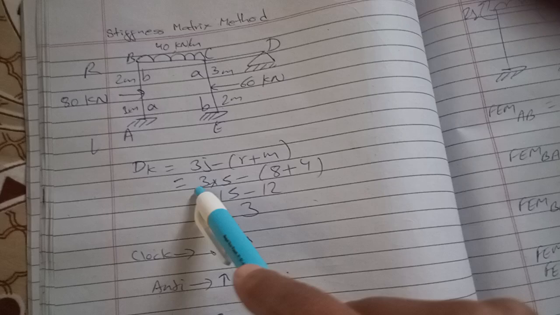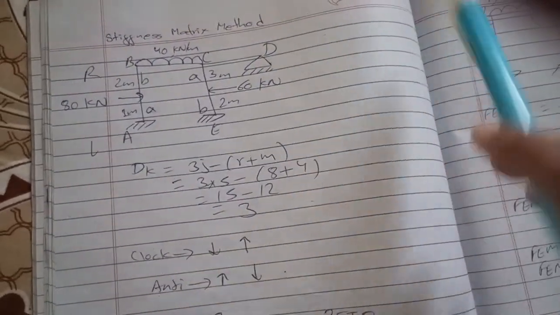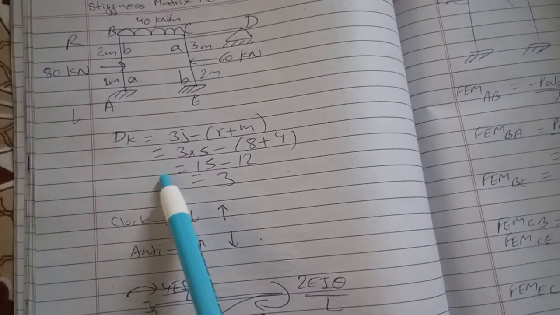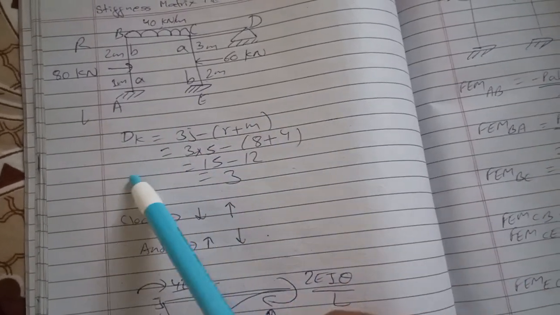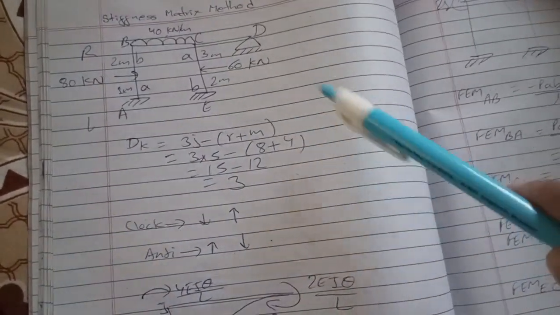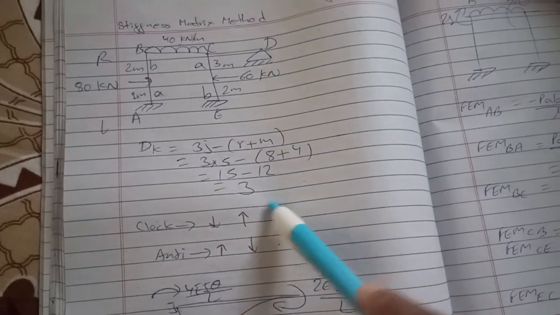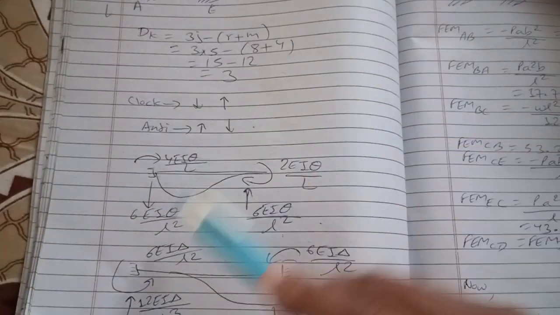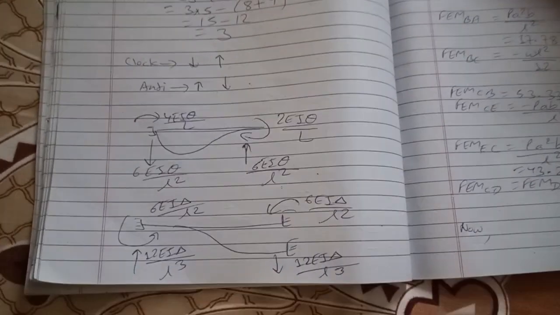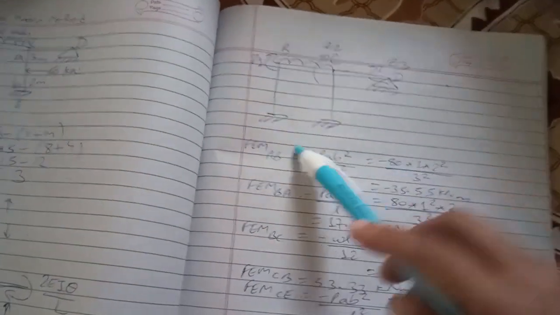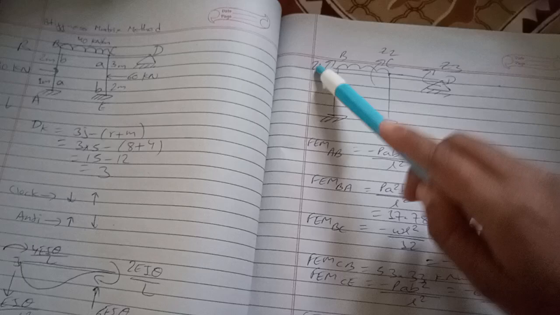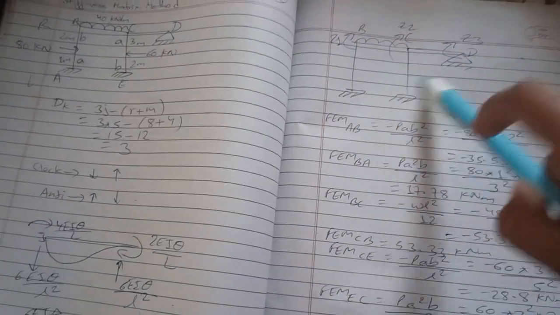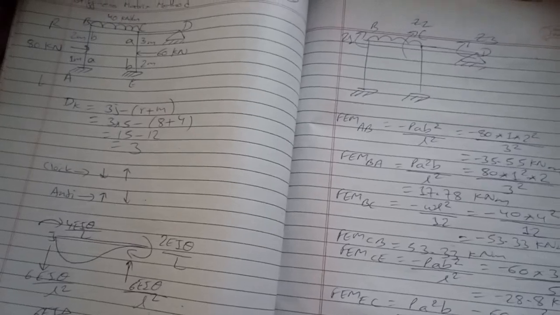At first we'll write how many redundant reactions we need. For that we use the formula DK equals 3J minus R plus M. This formula we'll be using. We get 3. So we now have to draw the frame in which the redundant reactions Z1, Z2, Z3 will be shown.